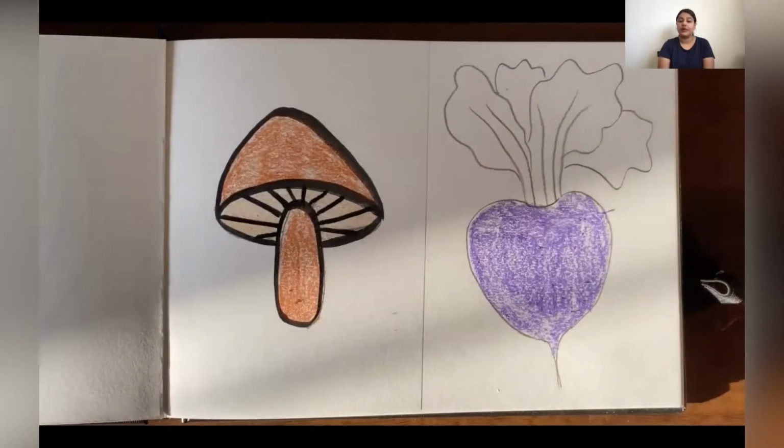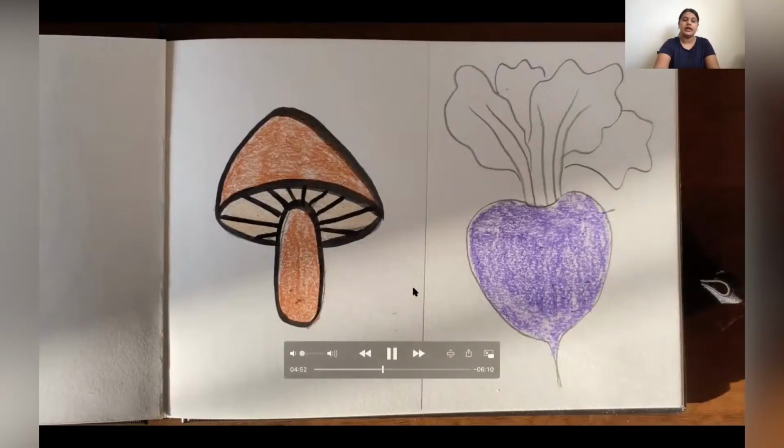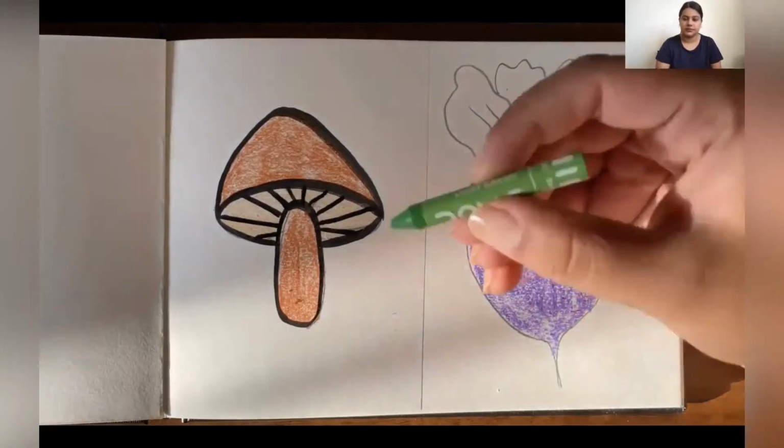Now what I'm going to do is start doing the top green part, all of the leaves. Here you can take light green or dark green. That's completely up to you. No problem on which green you want to take. I'm going to be taking light green to color this in.